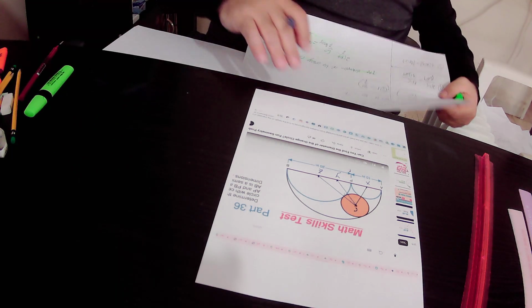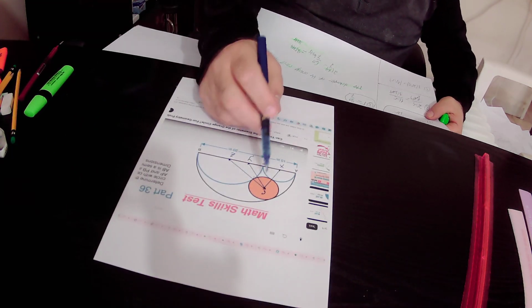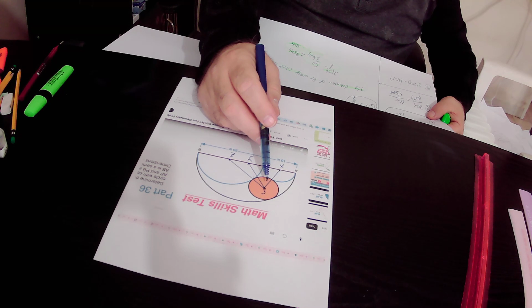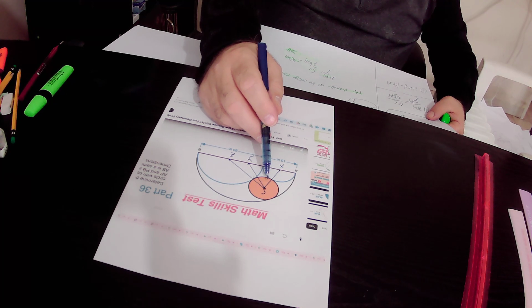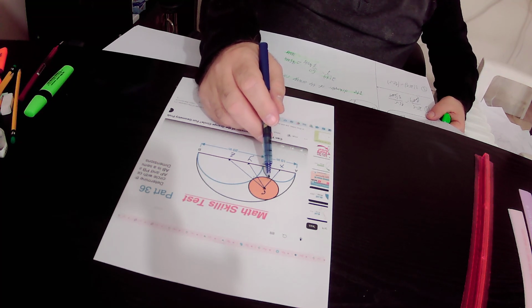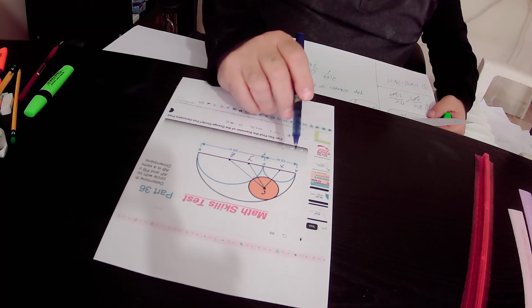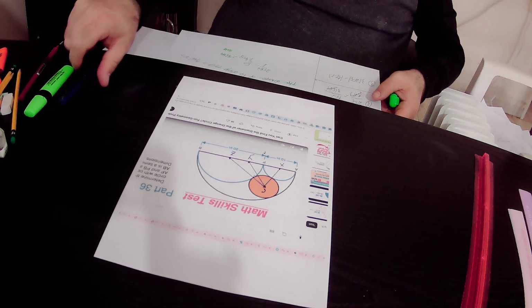I repeat again, the diameter of this orange circle is equal to either 60 over 7 units, so in terms of numbers it equals 8.5714 units. In the next step I'll summarize the lecture.